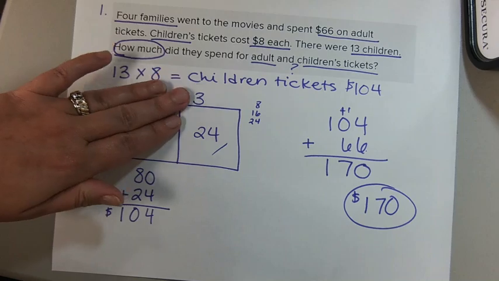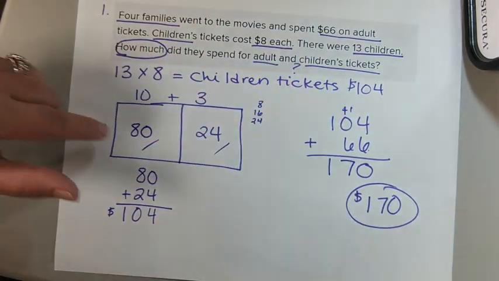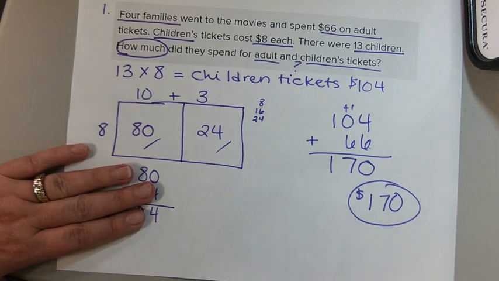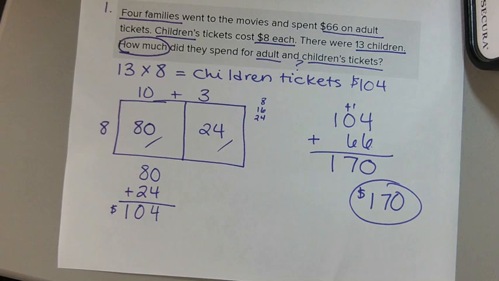Okay, so what we're focusing on now in our multi-digit multiplication is understanding that it's not always going to be just solving one problem. You're going to probably be solving two. And so getting prepared to see that. Right, let's do another problem. Problem number 2.